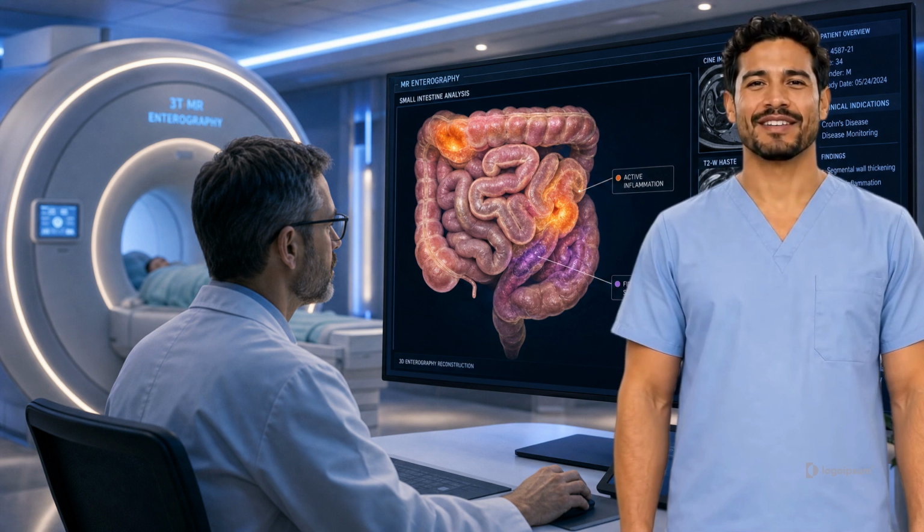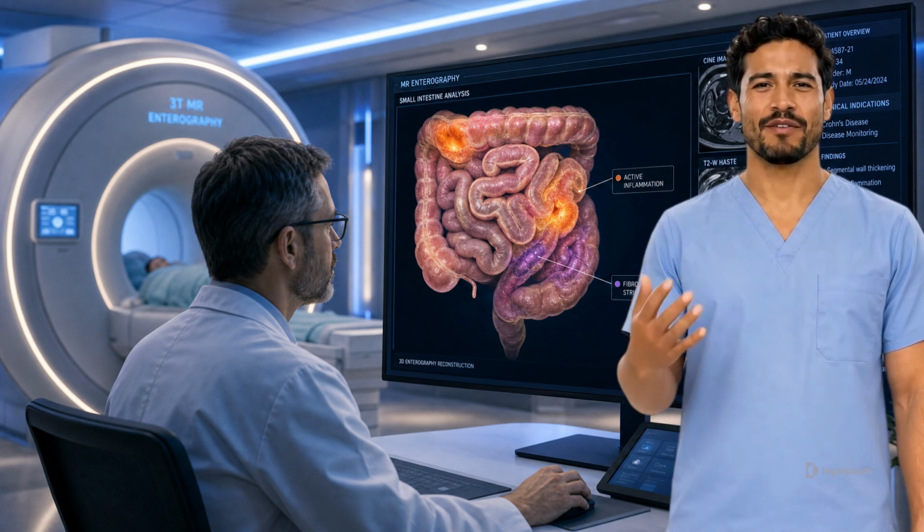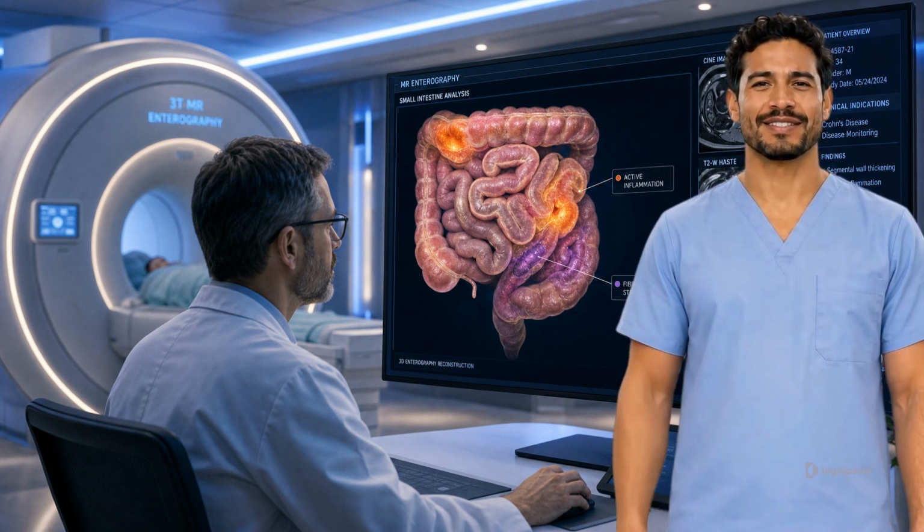By distinguishing active inflammation treated with anti-inflammatory medications from fixed fibrotic strictures or fistulas requiring surgery, MRE provides a safe, non-invasive roadmap that guides personalized care for patients with IBD.